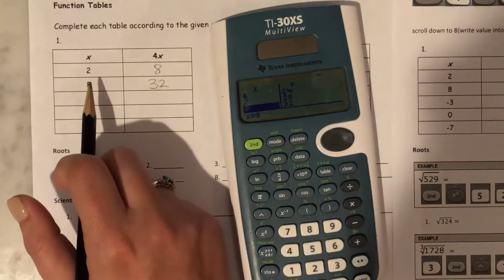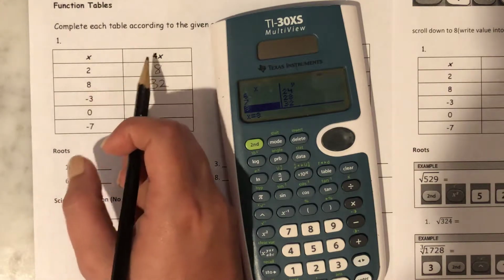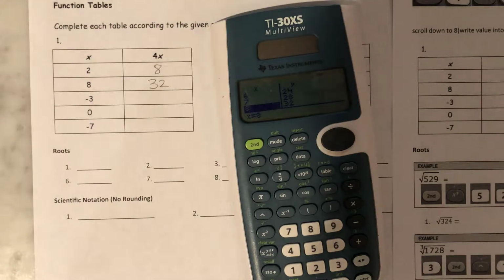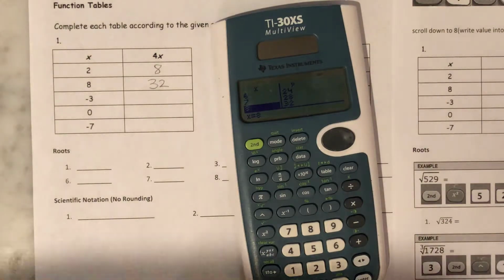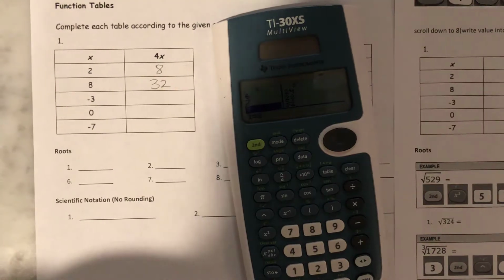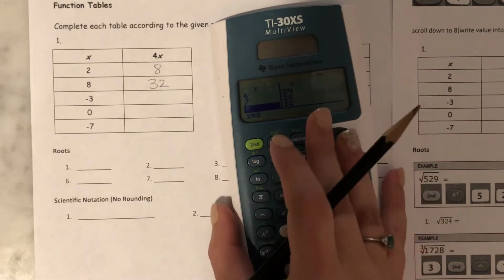And that makes sense because 2 times 4 is 8, and 8 times 4 is 32. Okay. And then it says write value into table. And the other way to do it, the next thing that I'm showing you, is another way to go about it, which is what we're going to need for our next table. It's going to be more beneficial and helpful.